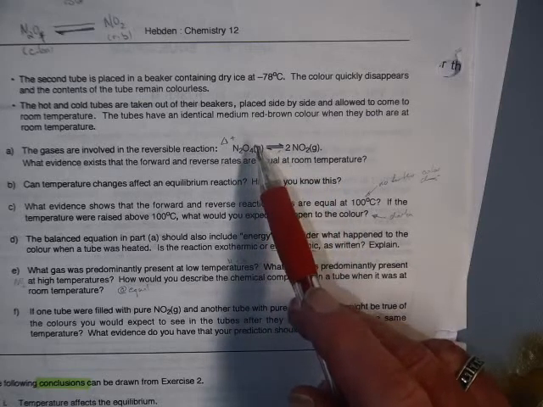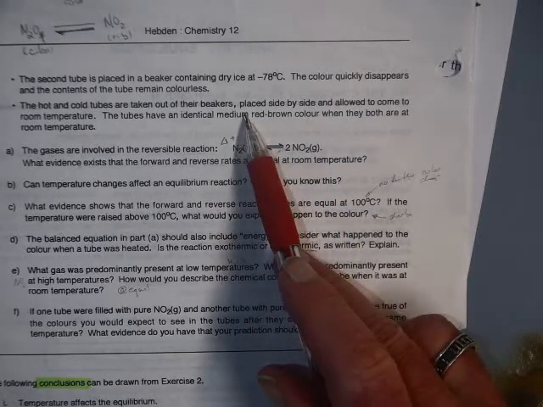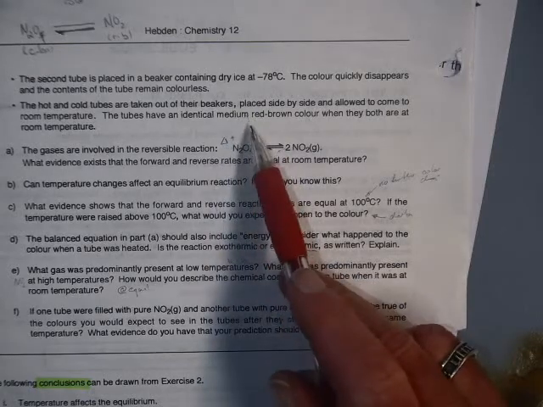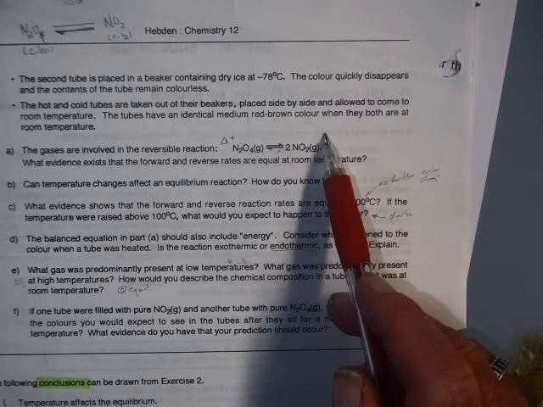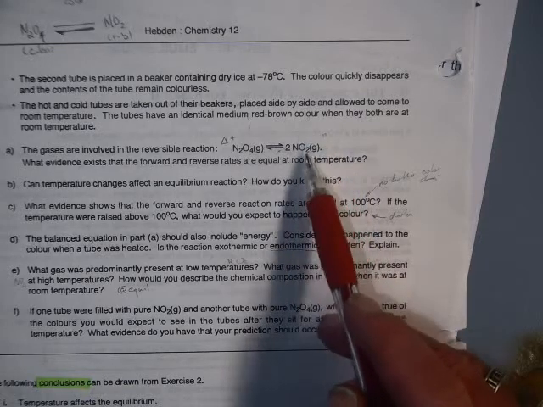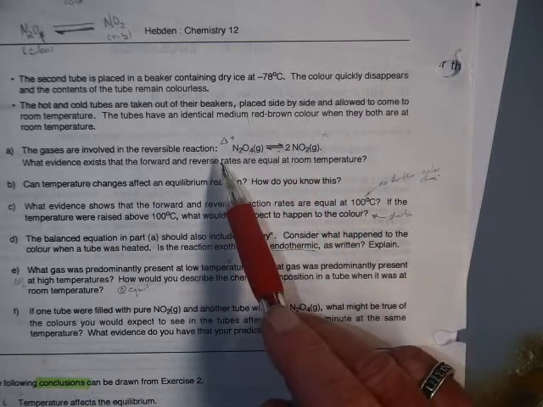The difference is that if you increase the heat, it shifts it to this side. More NO2 is produced. If you cool it, it shifts it back to this side.